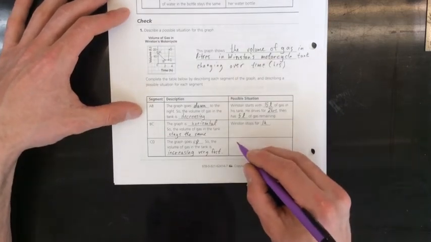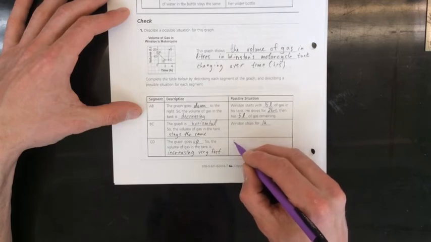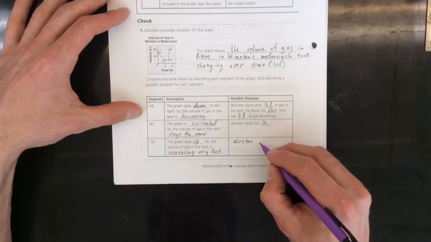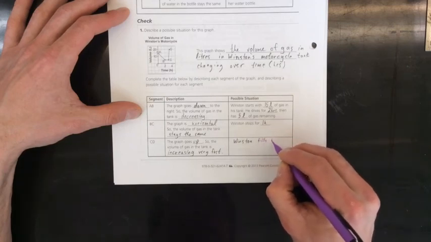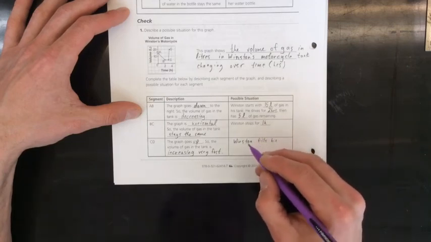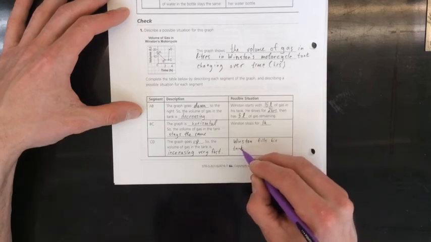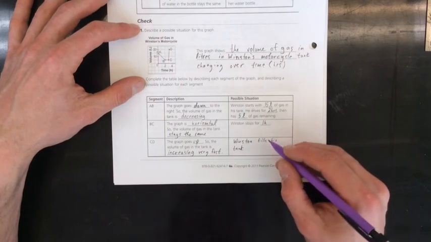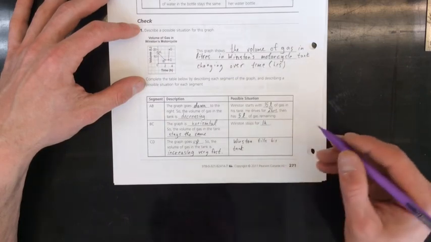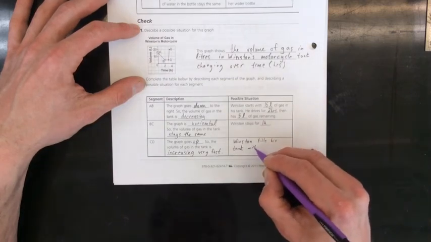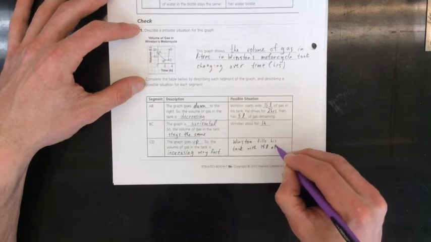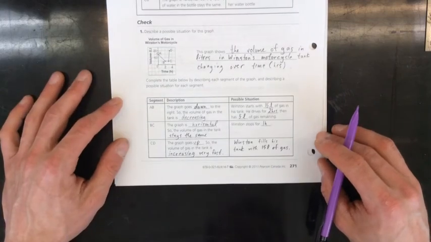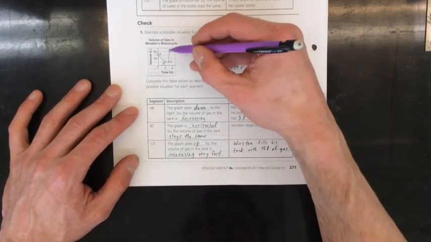I think Winston fills his tank all the way up to 20 liters. So he puts in gas, starting with 15 liters, and this happens over a very short period of time. And he's left with 20 liters.